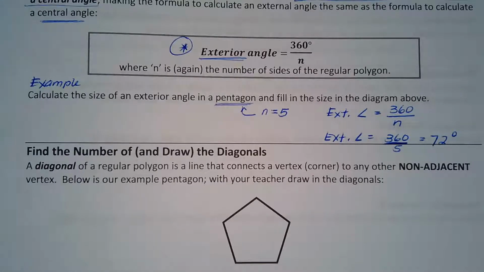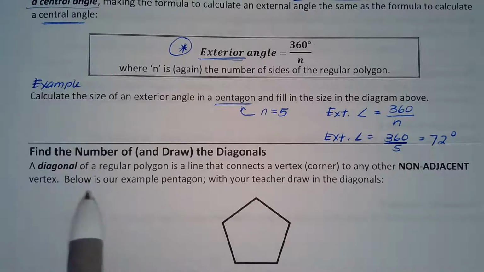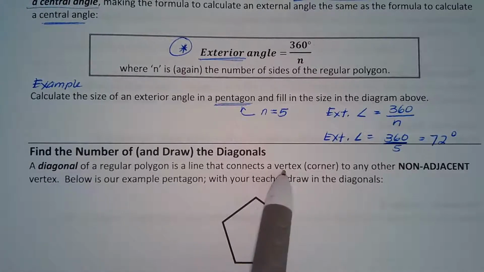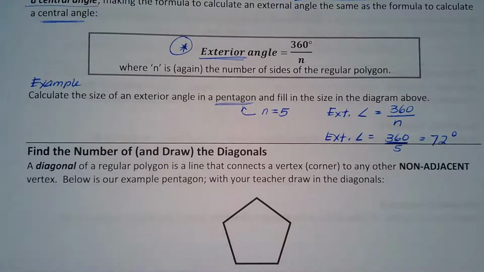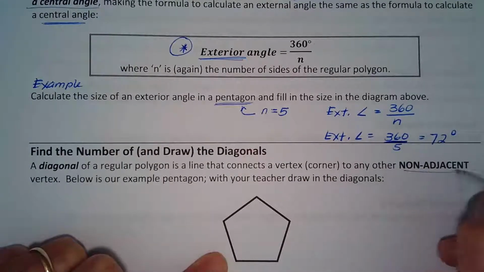Okay, now the next thing that we're going to talk about is number of diagonals. What is a diagonal again? A diagonal is when we create a line segment from one vertex to the other. A diagonal of a regular polygon is a line that connects a vertex to another non-adjacent vertex. The word adjacent means beside.